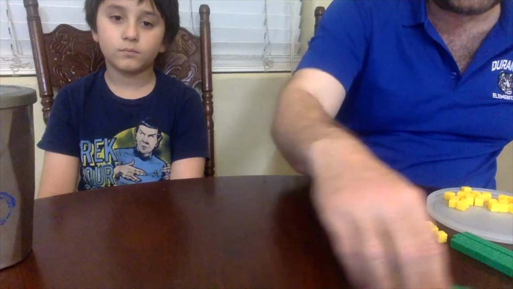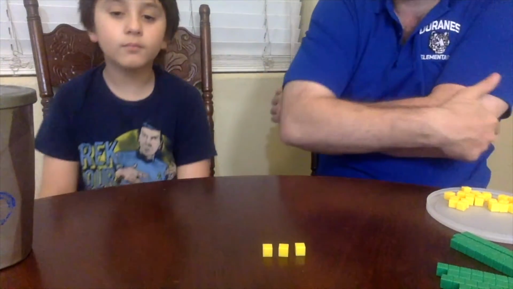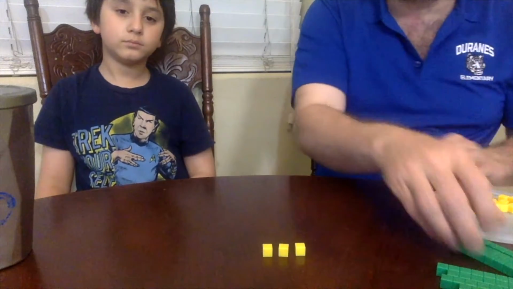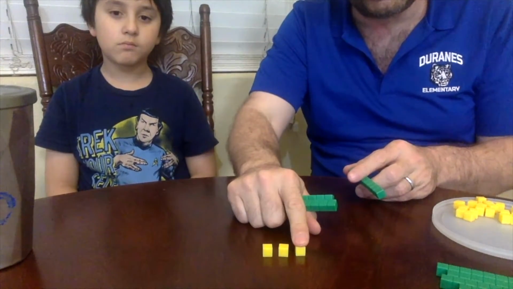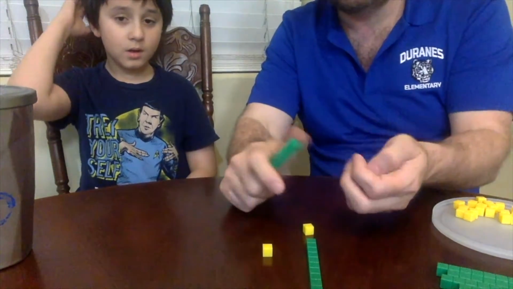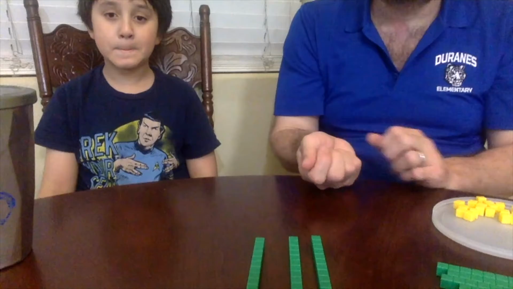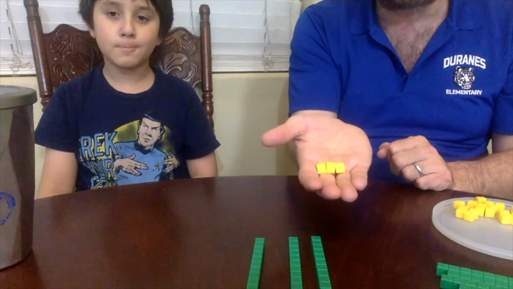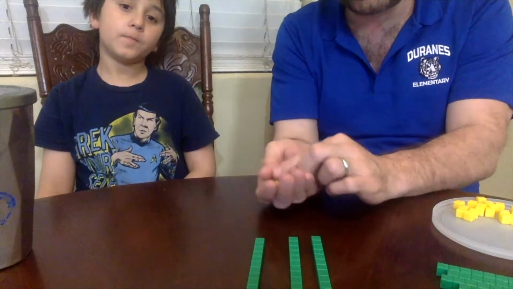So let's take this idea. Here is this number we had, 3. But we're going to do 3 times 10. Well, it's not 3 units now, it's 3 tens bars. Whatever we would normally have of this, we now have tens bars instead of unit blocks.